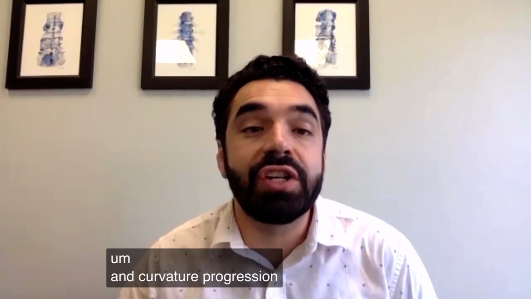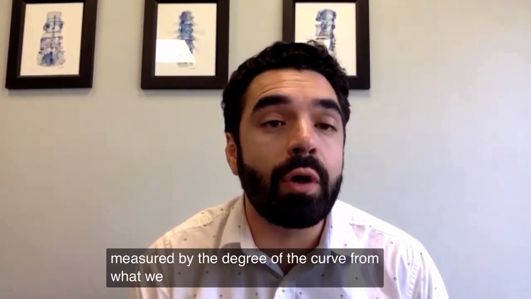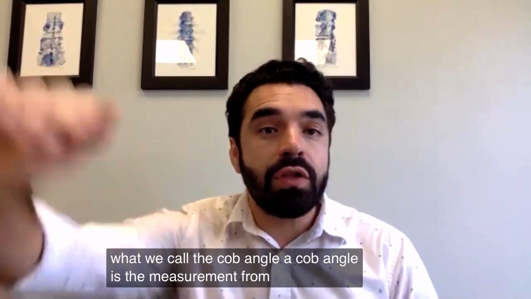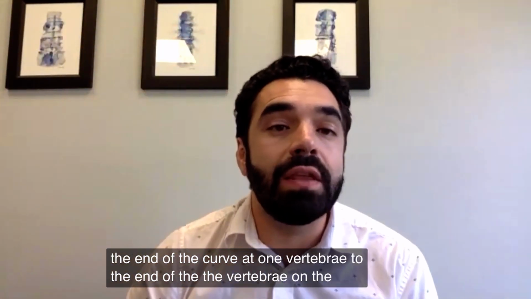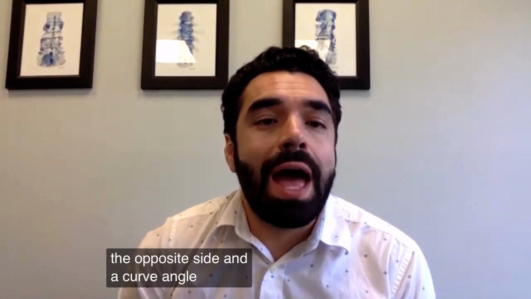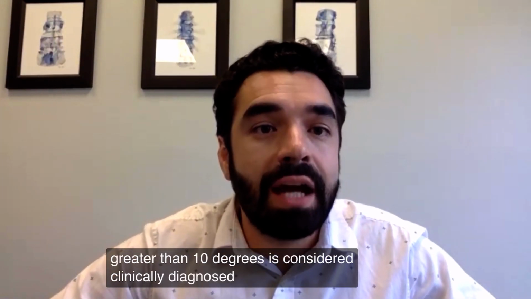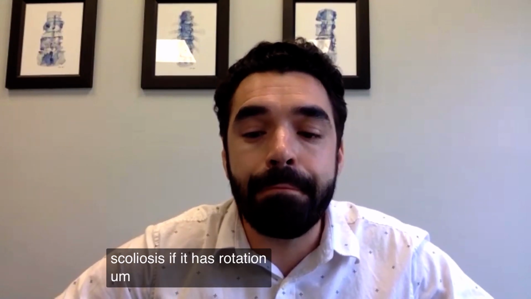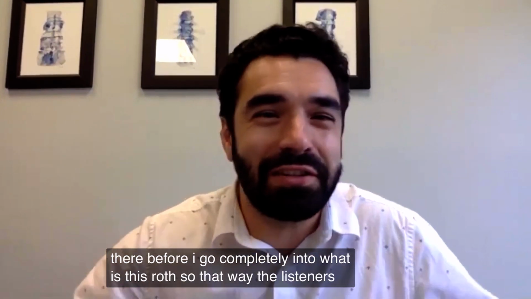And curvature progression is typically measured by the degree of the curve from what we call the Cobb angle. A Cobb angle is the measurement from the end of the curve at one vertebrae to the end of the vertebrae on the opposite side. And a curve angle greater than 10 degrees is considered clinically diagnosed as structural scoliosis if it has rotation. Just getting the definitions out there before I go completely into what is the Schroth, so that way the listeners are on the same page.